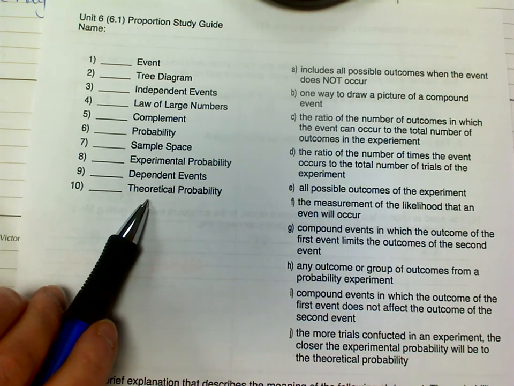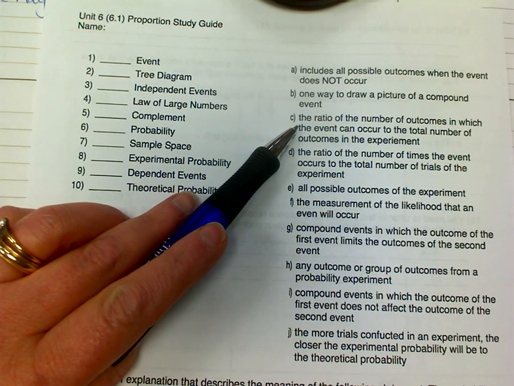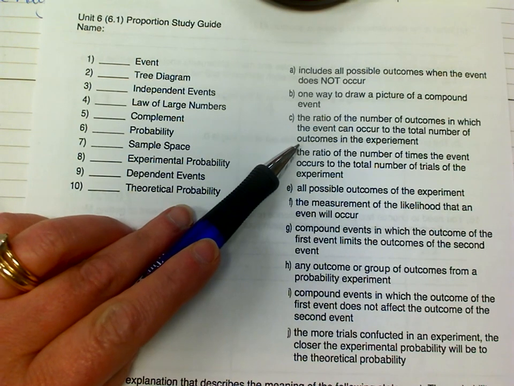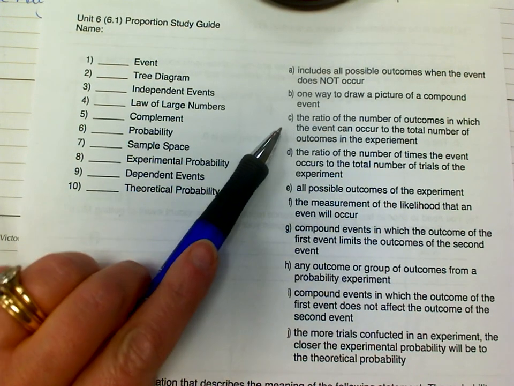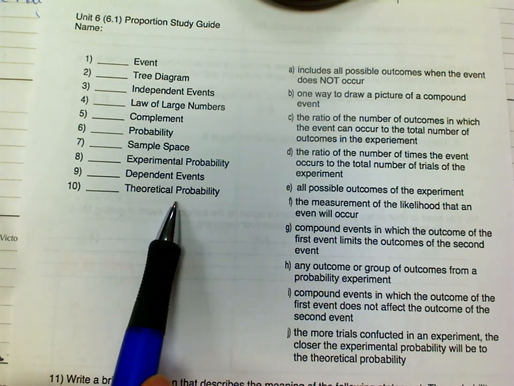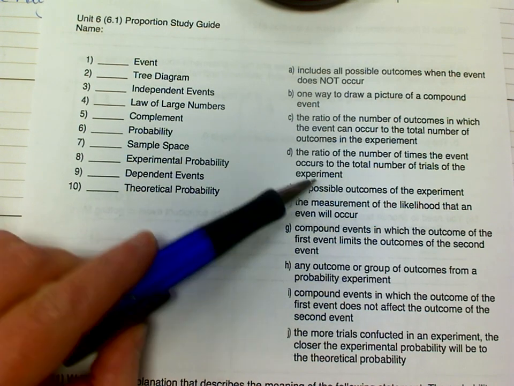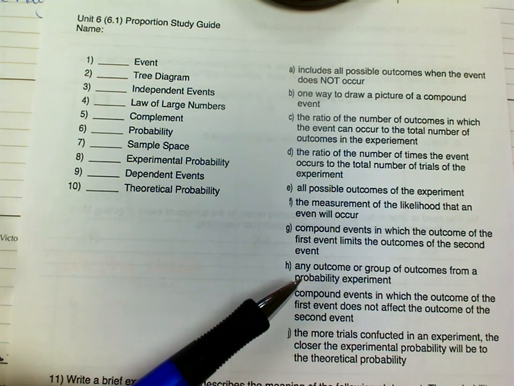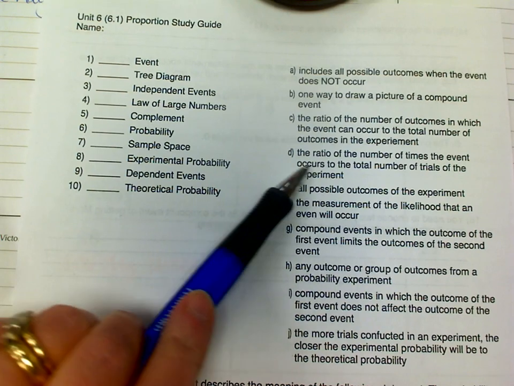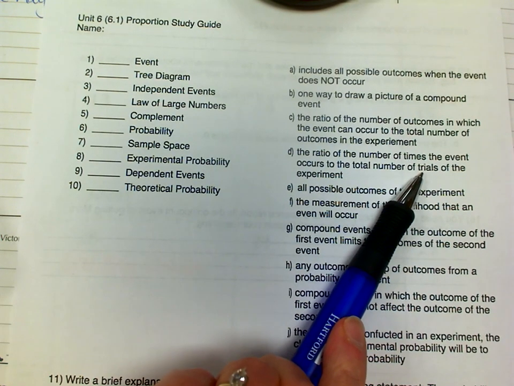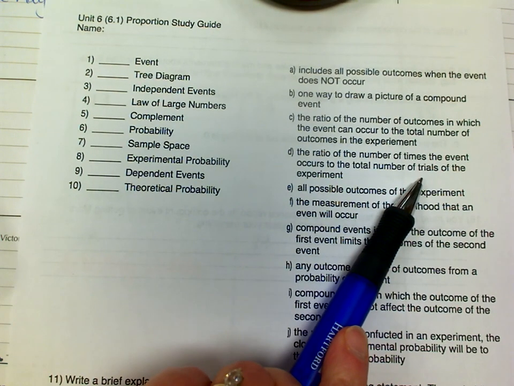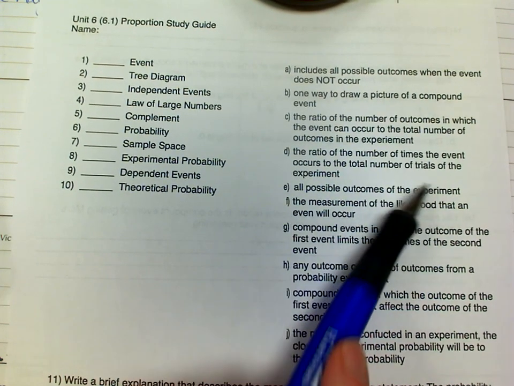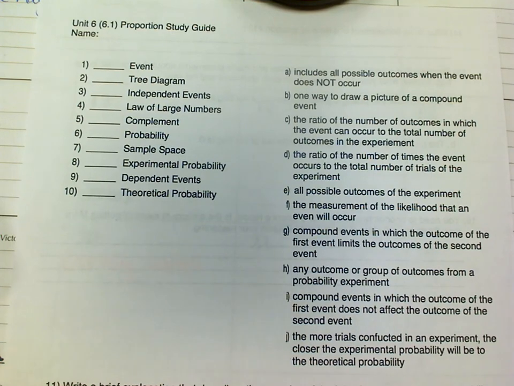Theoretical probability would be C. The ratio of the number of outcomes in which the event can occur to the total number of outcomes in the experiment. Notice the difference between experimental and theoretical. Experimental talks about trials, which is what you do in an experiment, where theoretical is just talking about outcomes. So trials only occur in experiments.